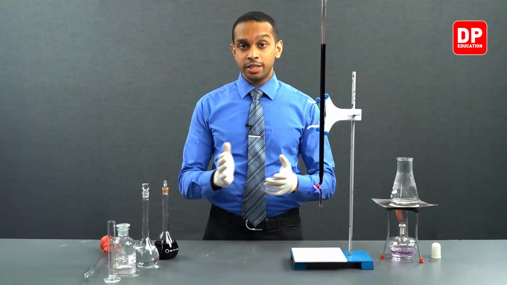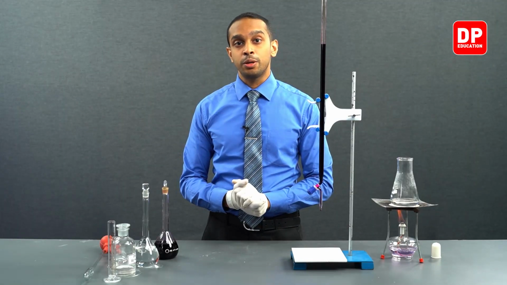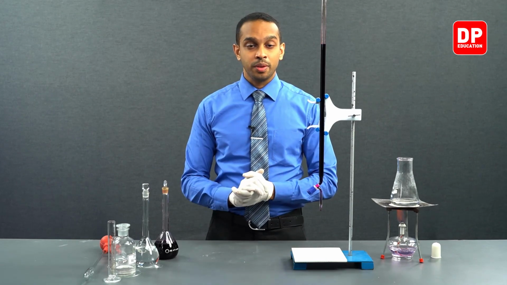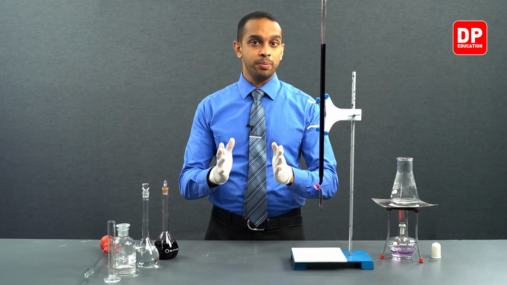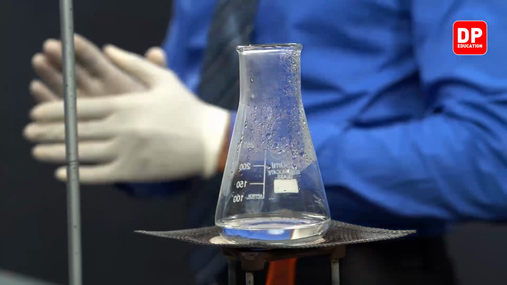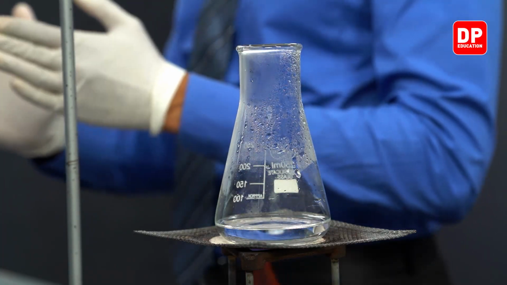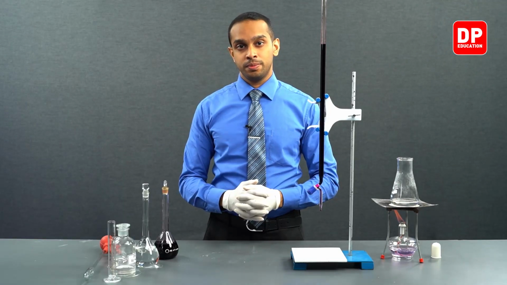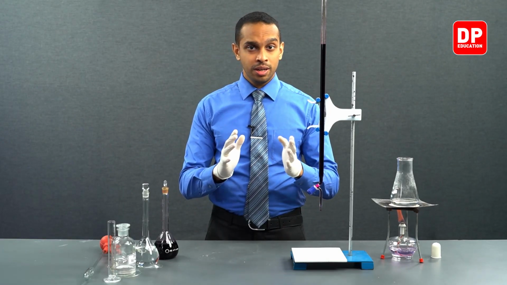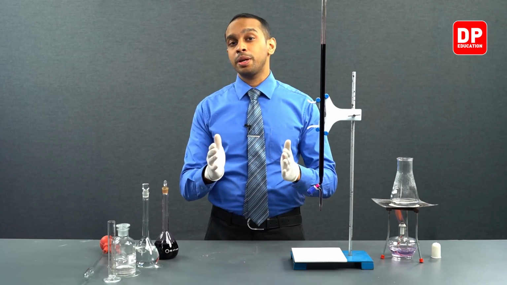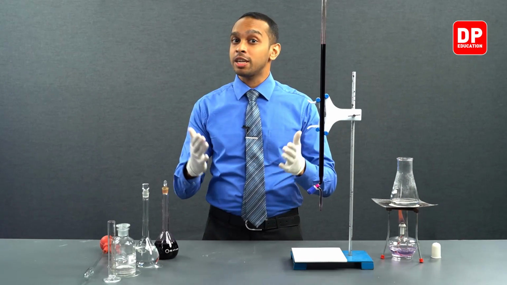Again, the reason why we are heating up this solution is because this reaction between potassium permanganate and the potassium oxalate in acidic medium happens at a slower rate at room temperature. So we need to make sure that we increase the temperature a little bit for this reaction to happen at a faster rate.